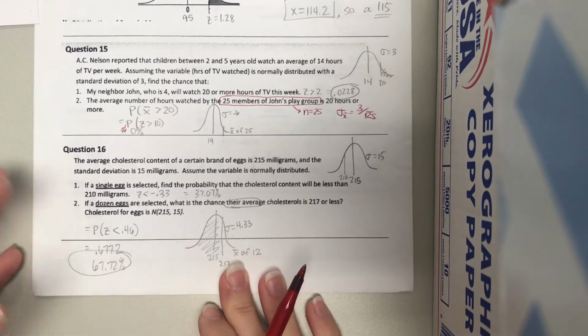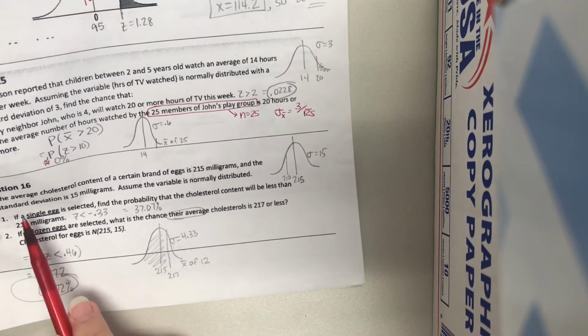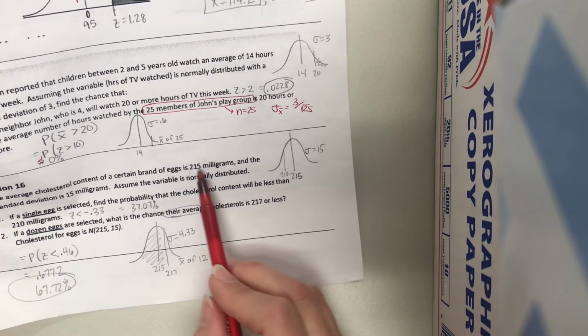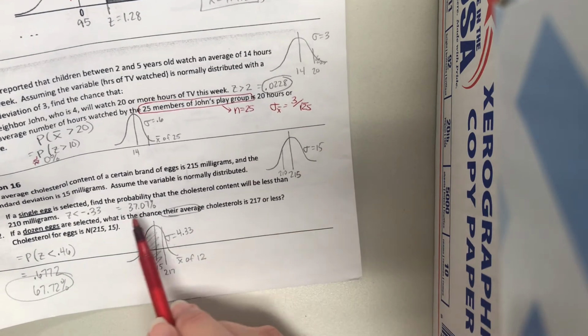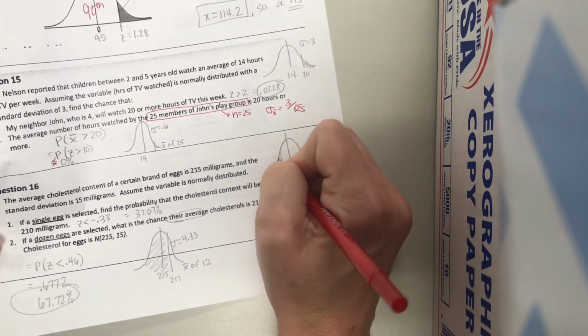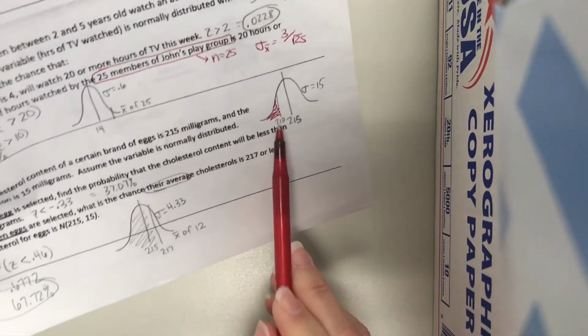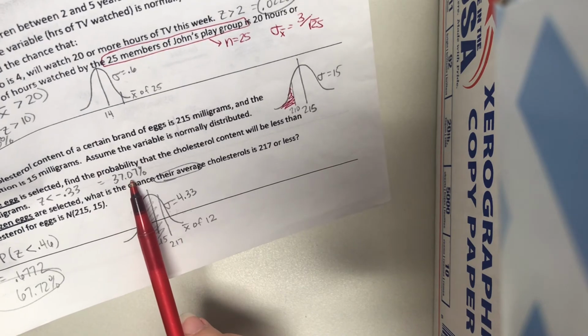And finally, question 16 asks you about one egg and then a dozen eggs. So for one egg, you use the regular mean of 215 and the standard deviation of 15. And what's the probability the cholesterol is going to be less than 210? I forgot to shade. So you just find your z-score, and I got 37.07%.